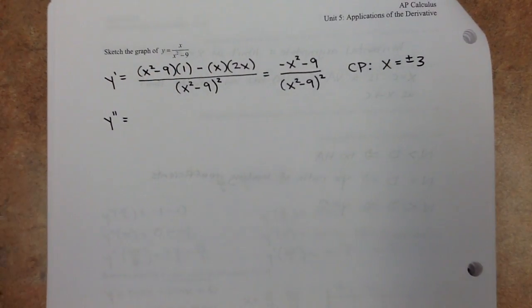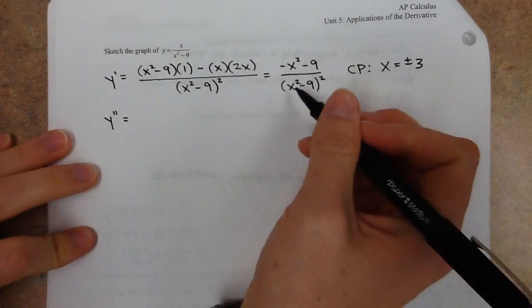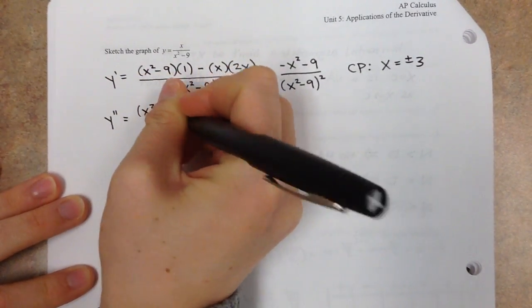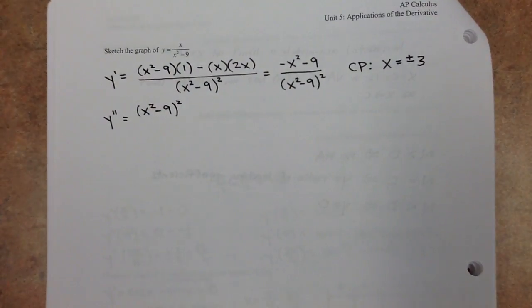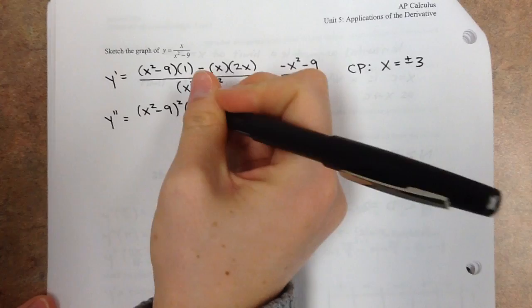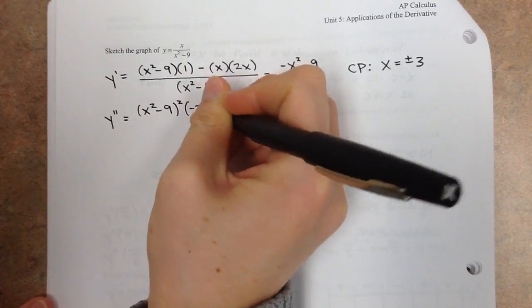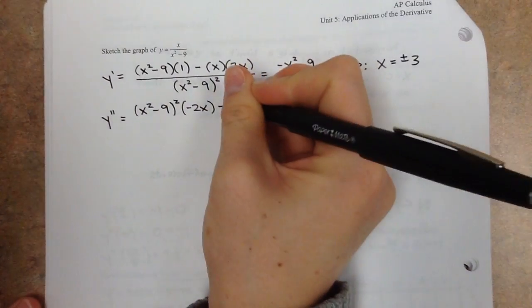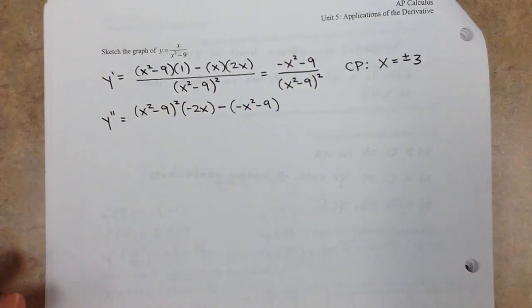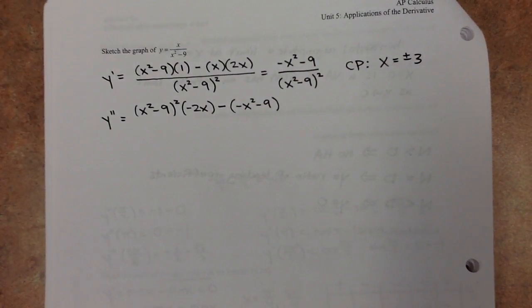So y double prime. So we start with low, which is this function right here, and then times d high, is the derivative of the numerator, which is a negative 2x, minus high, d low. Now don't forget, for d low we are going to need a chain rule.